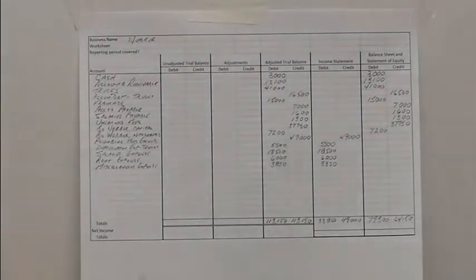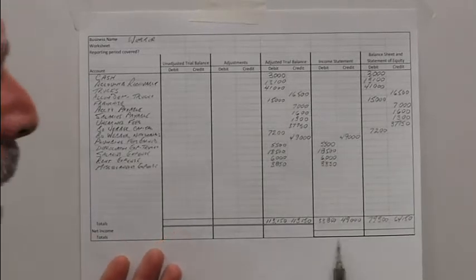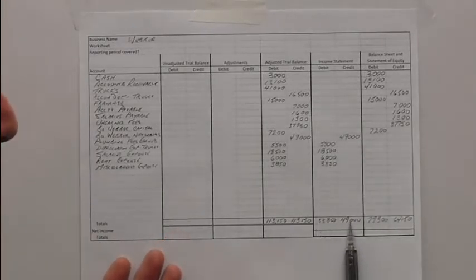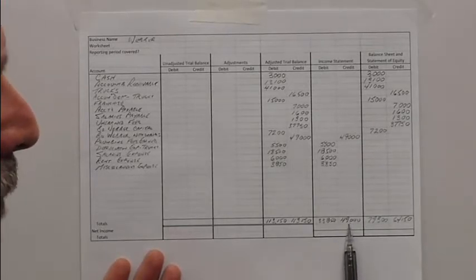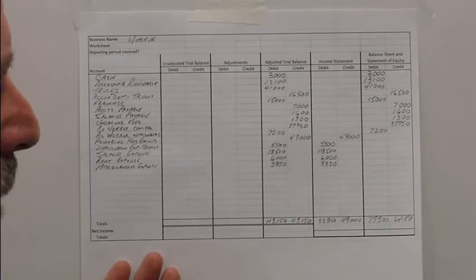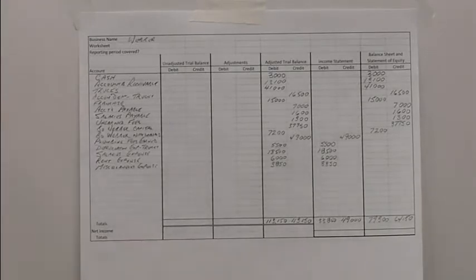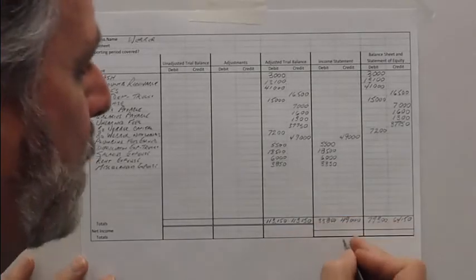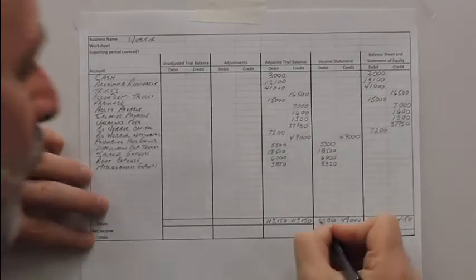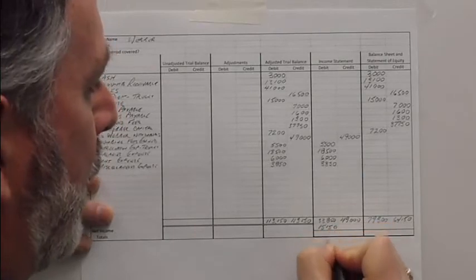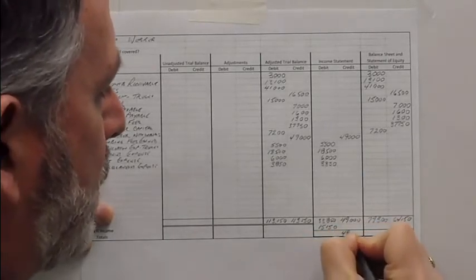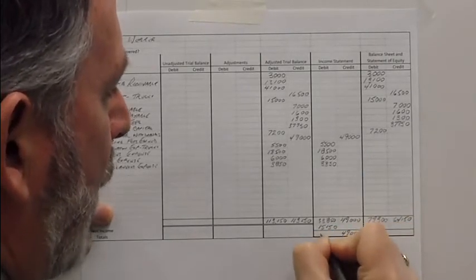Okay. So what's the difference here? How do we get these things in balance? Well, what we do is we try to figure out how wrong we are. Let's take a look at the income statement columns. The difference between the debit columns and the credit columns of the income statement is $15,150. So, heck, if I just add in $15,150 here, then both sides will equal $49,000.